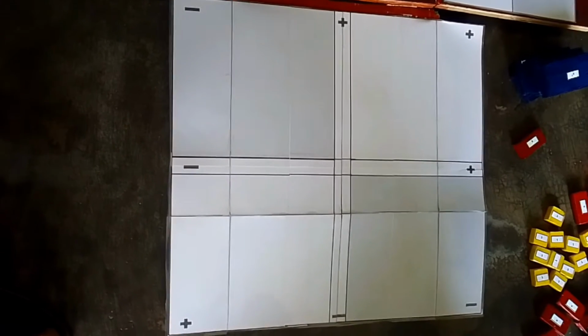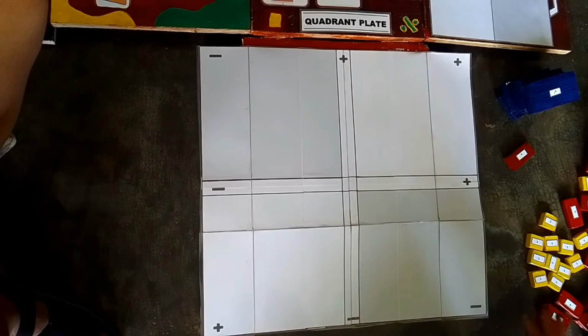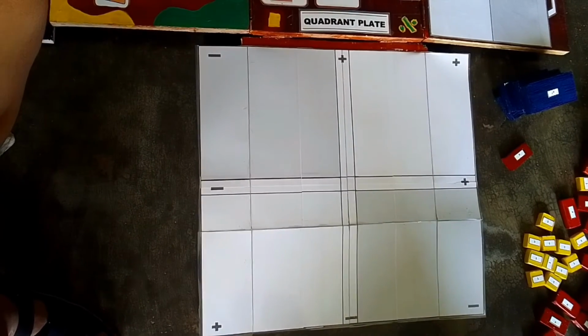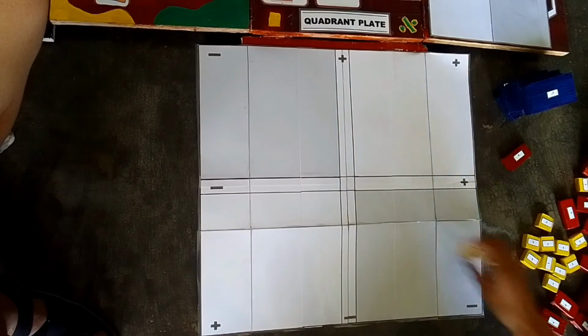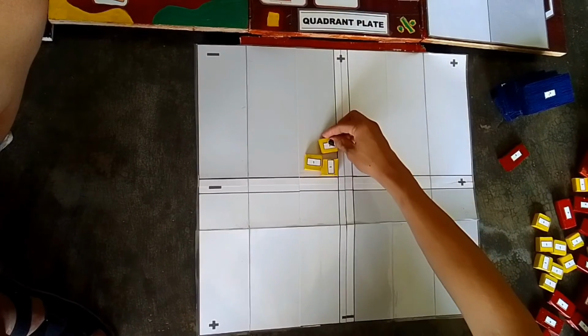Next, dividing negative integers. For negative integers, we use either the second or the third quadrant. For example, we divide negative 6 by negative 2. We place 6 tiles for negative 6 on the result part, since in multiplication this indicates the product.